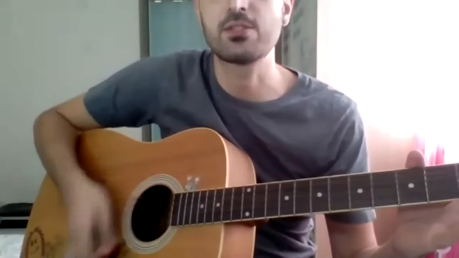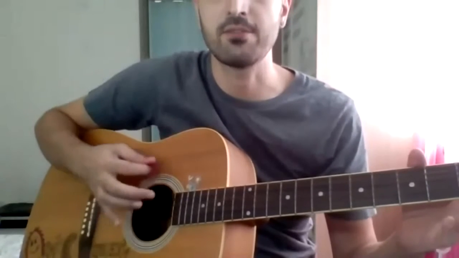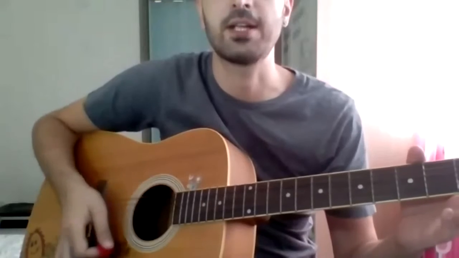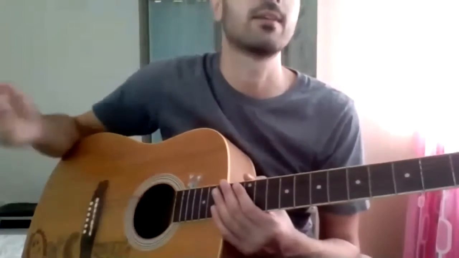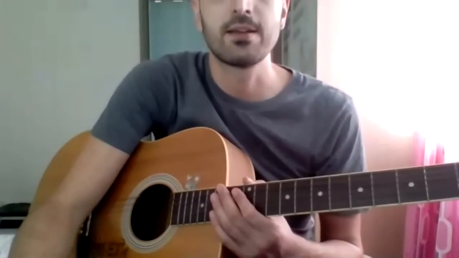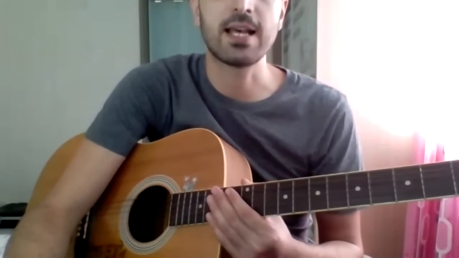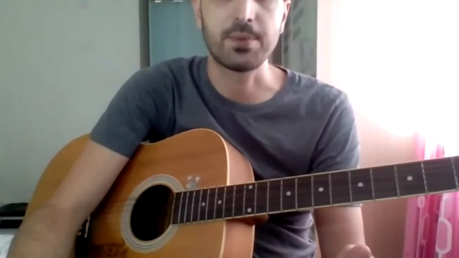So easy, okay? So the black arrows means that we don't play that note and we skip them.